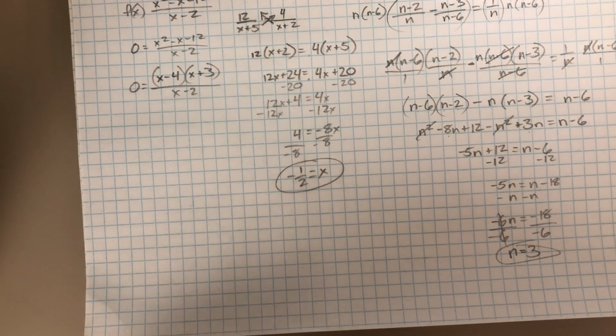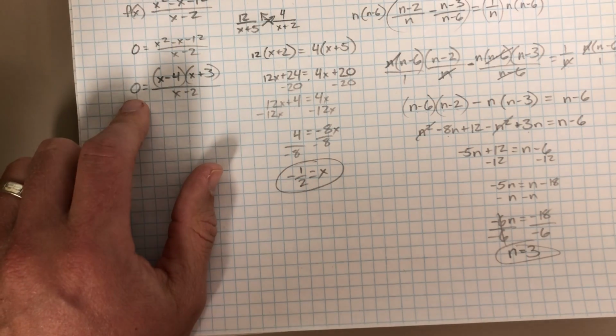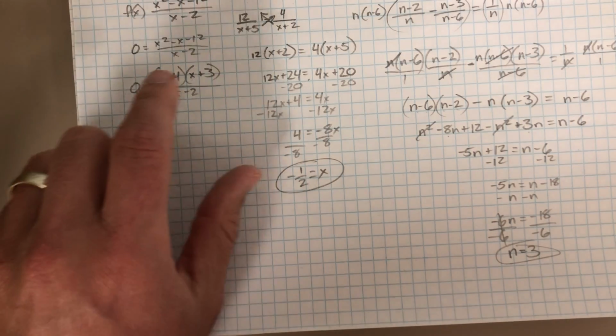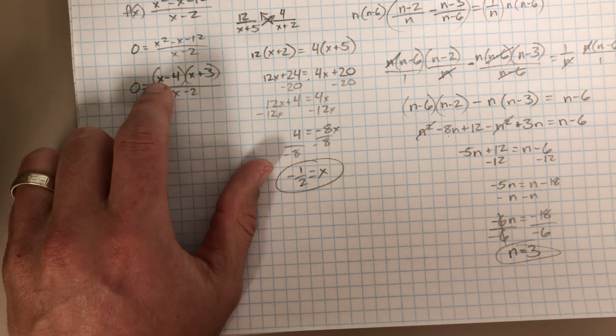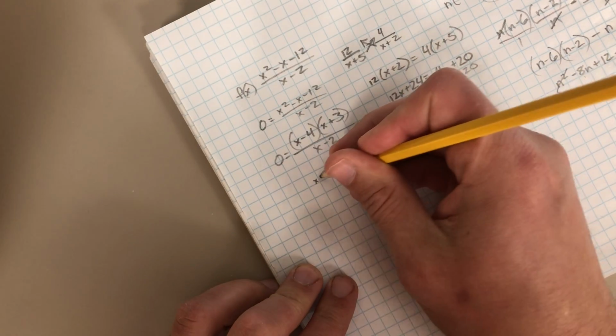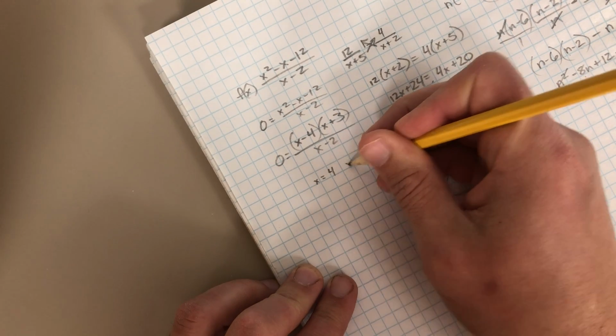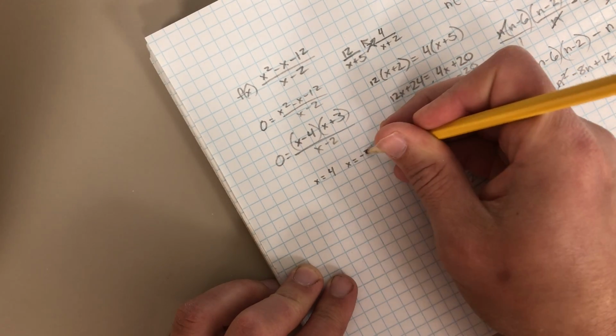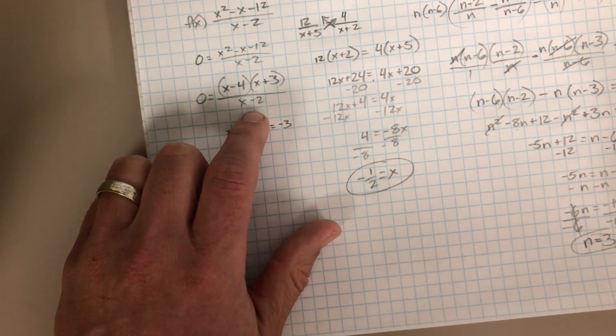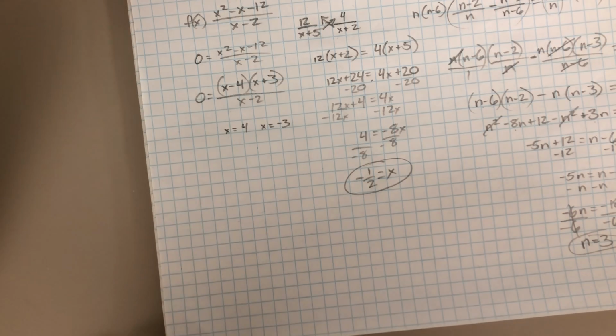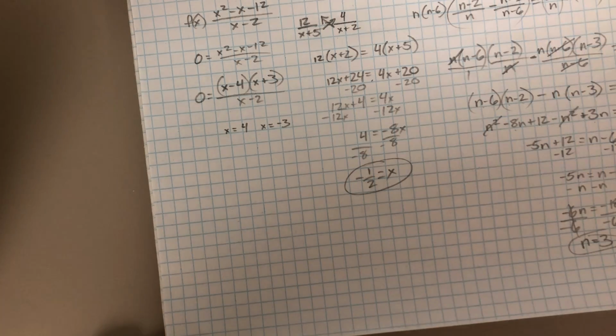Now, if x is 4 or negative 3, the numerator would become 0. So therefore f of x would also be 0. Therefore the roots in this problem would be if x was 4 or if x was negative 3, because that would make this 0, which would equal 0. So those are called the roots.